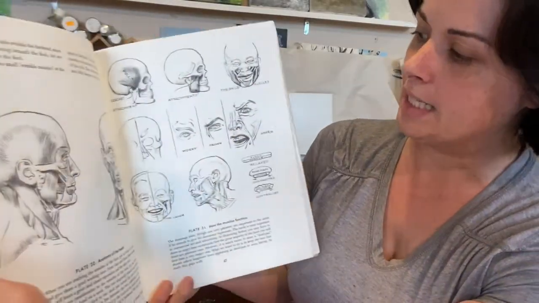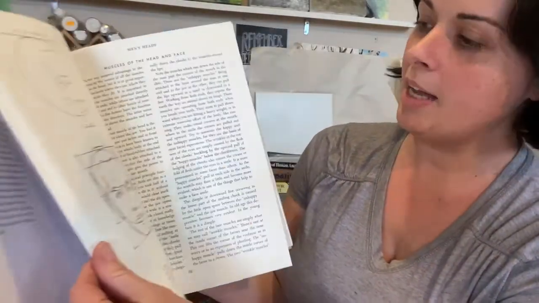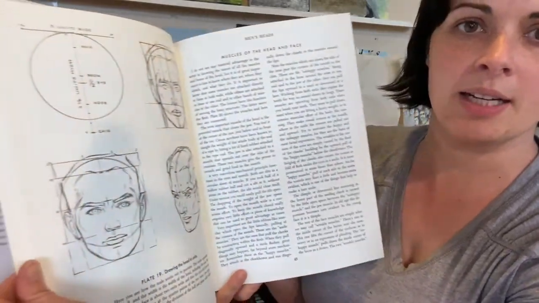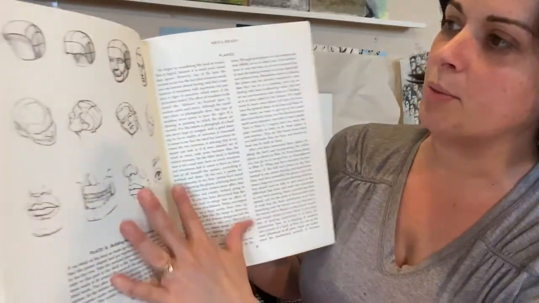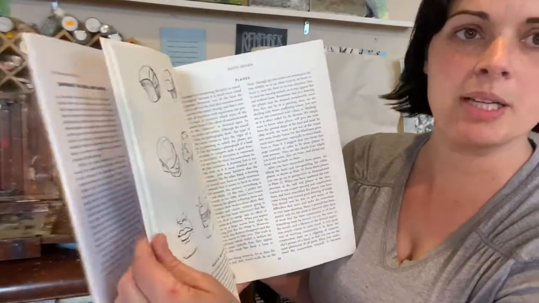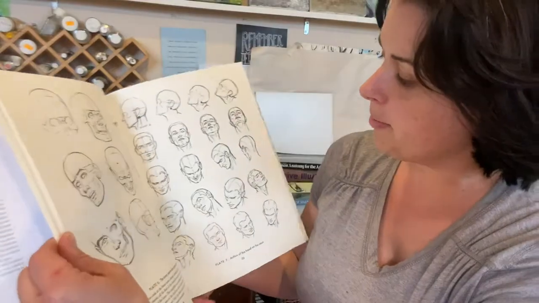And clearly it's anatomy in an artistic way, right? In the ways that are applicable for us. So once again, he does a lot with structures, the different planes of the head. He breaks them up a little bit differently than Bridgman does, but super helpful.